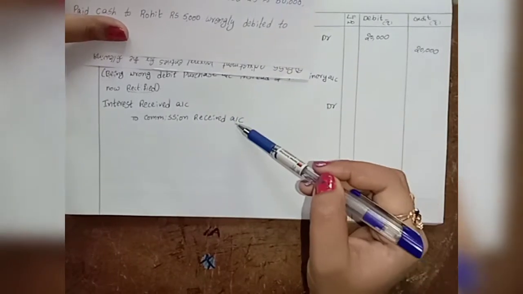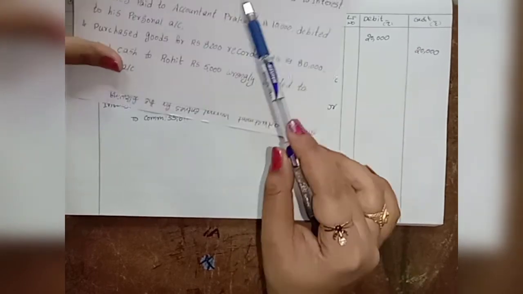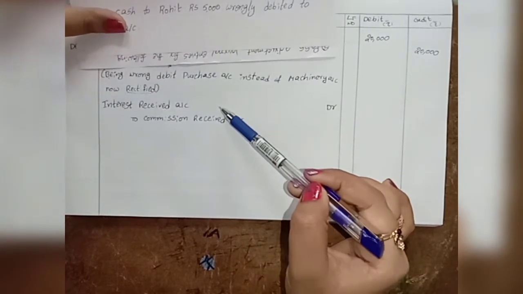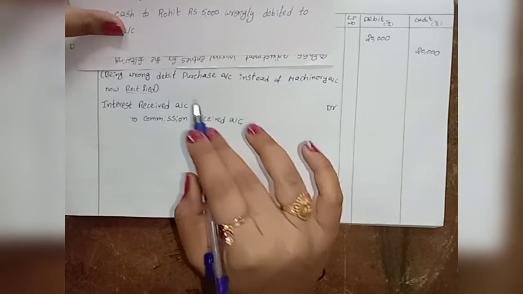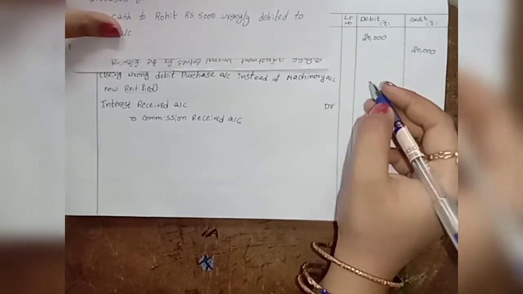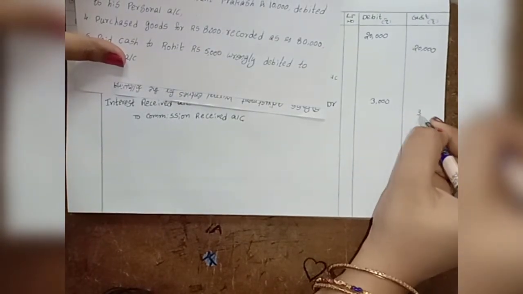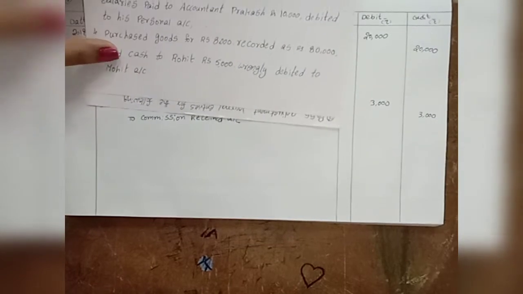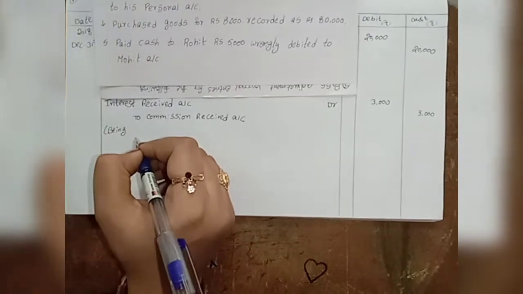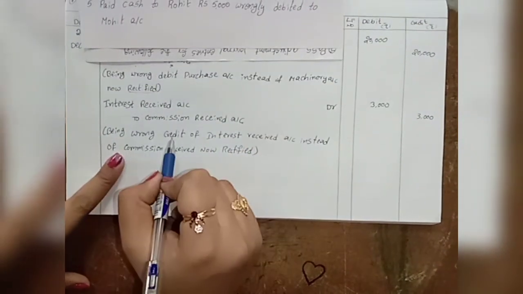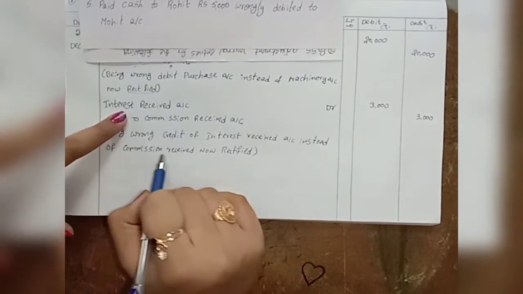So we have to rectify. They wrote it on the credit side. We have to write it on the debit side. So the debit side and credit side amounts were tallied, and the amount is 3000. And next, the narration. The narration is: being wrong credit of interest received account instead of commission received.